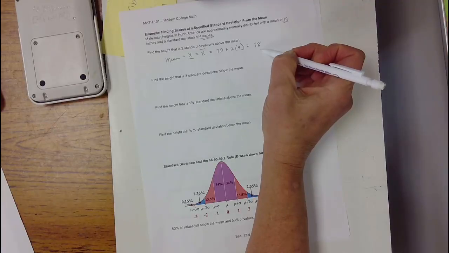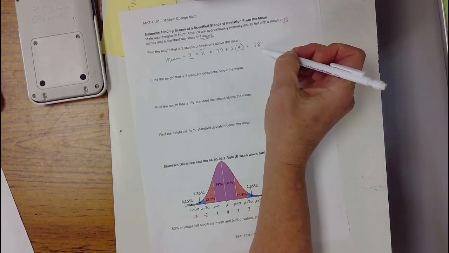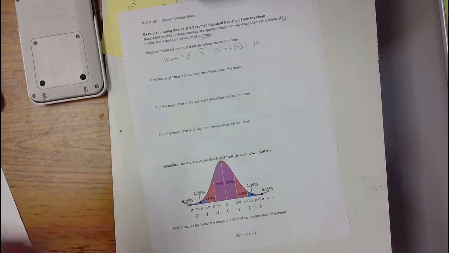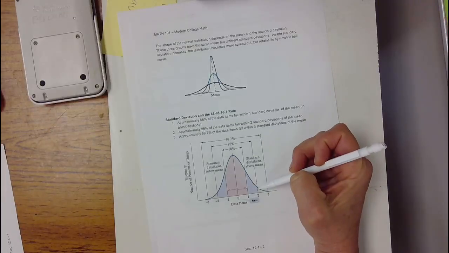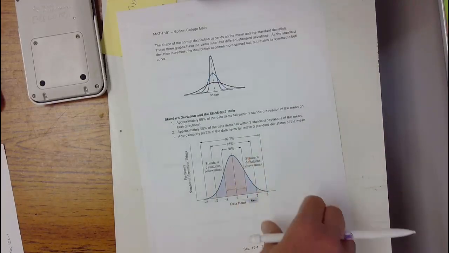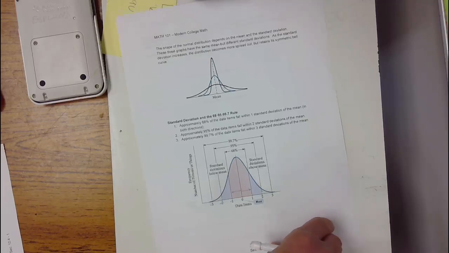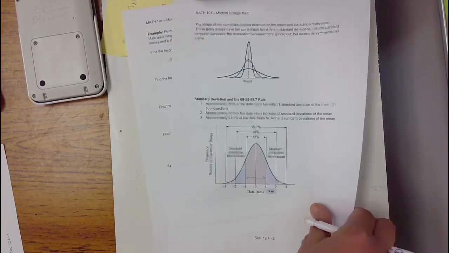So when we talk about someone who's 78 inches, which would be 6'6" or above, then it's 2 standard deviations above the mean. That means it's the 95th percentile. So that means there's not many people that are 6'6" or above.